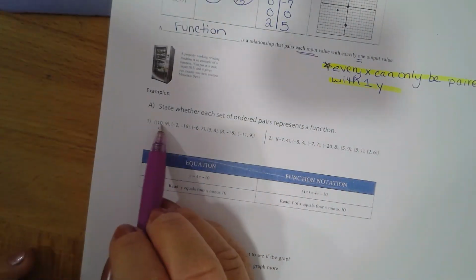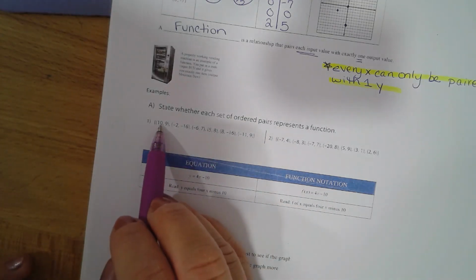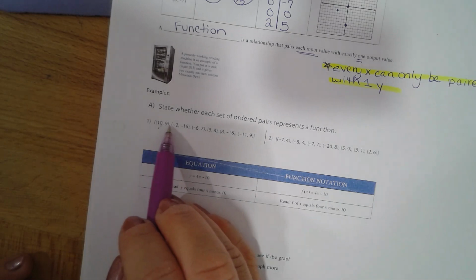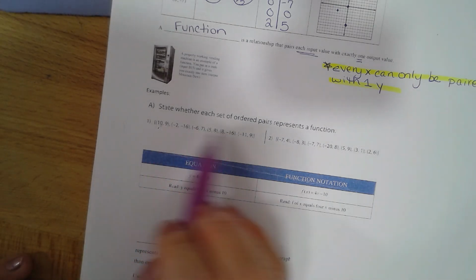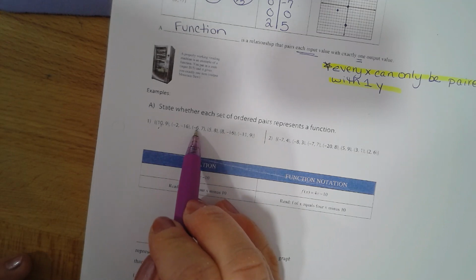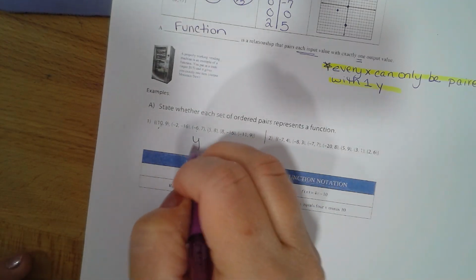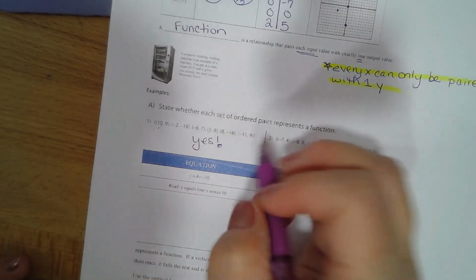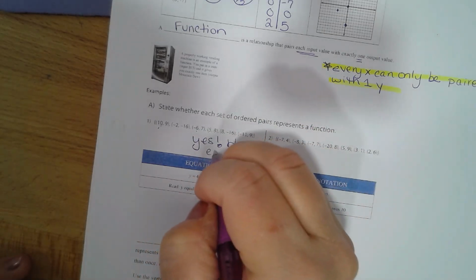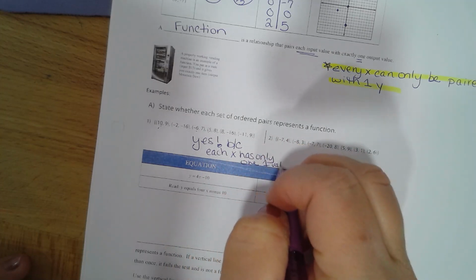All right, so let's look at this set of ordered pairs. This is a relation we're just trying to figure out as a function. 10 goes to 9. So what you want to see is, does 10 go to another y value? No. What about -2? No. -6? No. 5? Okay, so this looks like it's a function because each x has only one y value.